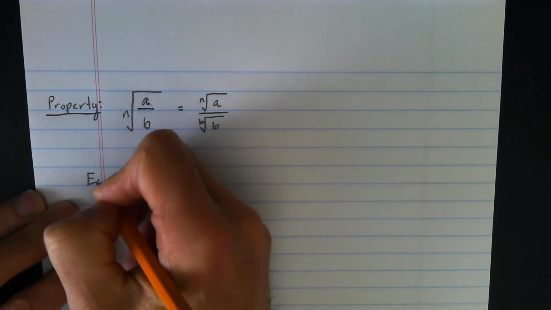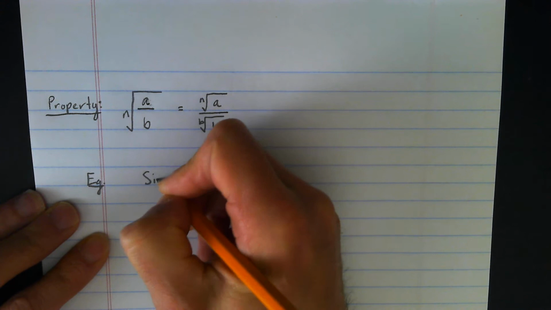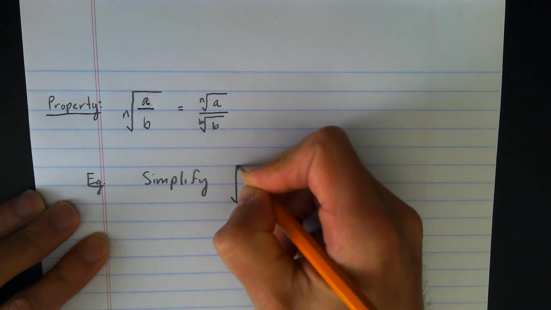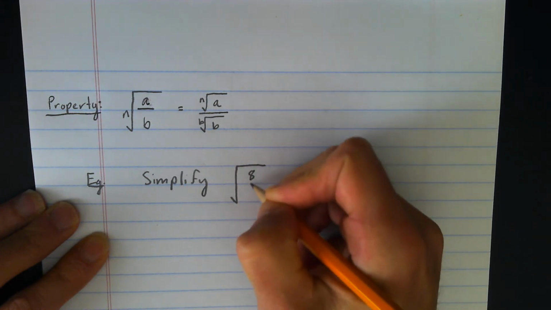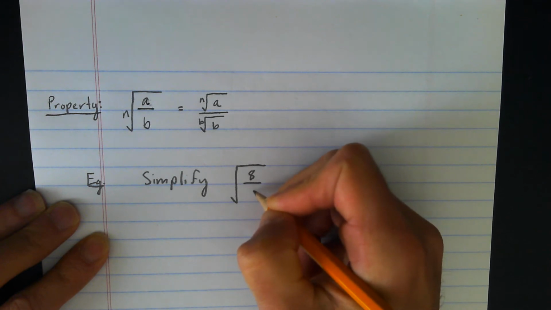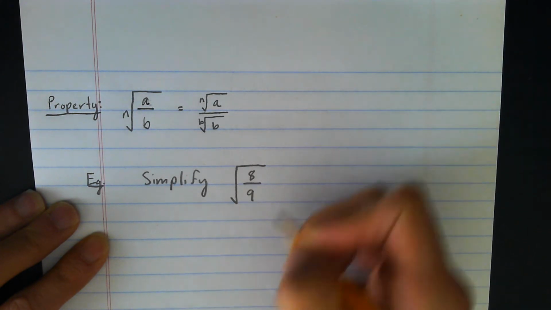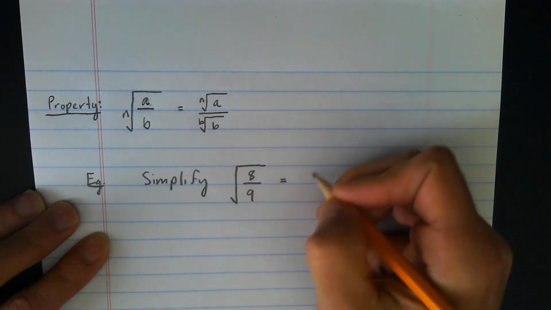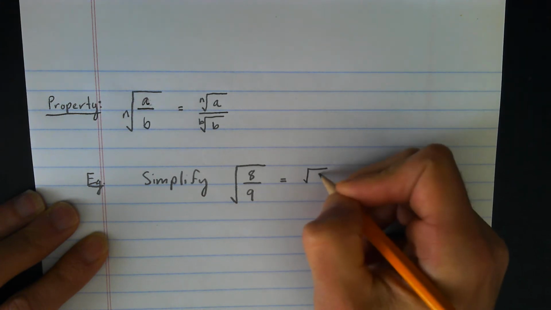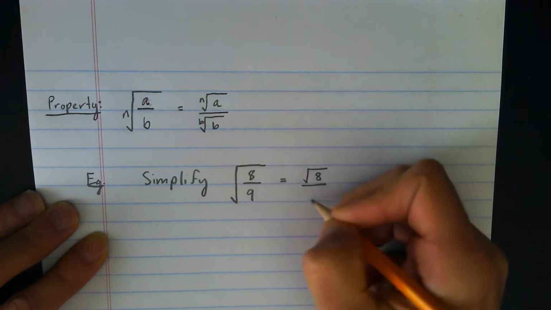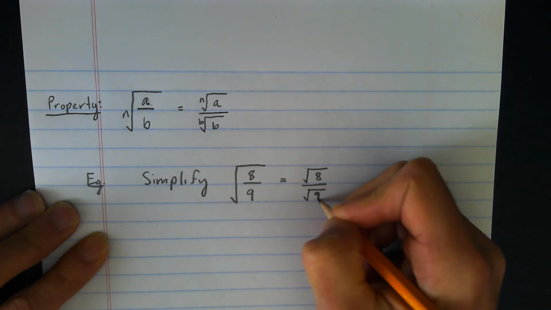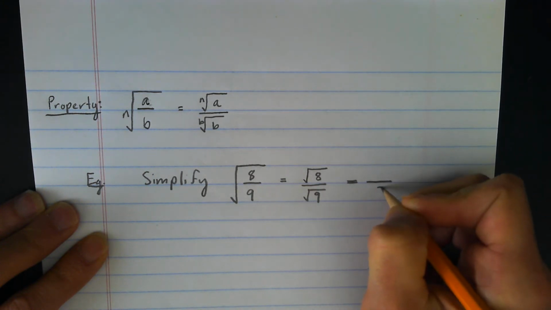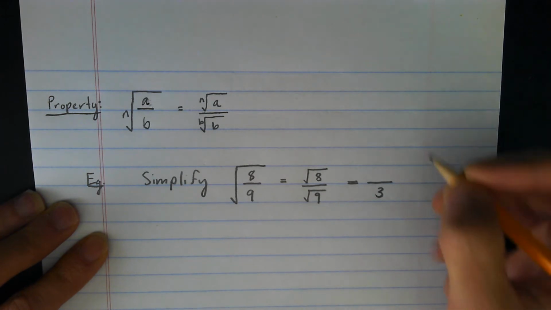So for example, let's simplify. Let's do a square root. Let's do the square root of 8 over 9. This is fairly straightforward, and we're just going to use this property above to break it into two square roots, like so. And then the square root of 9 is easy to evaluate. It's just 3. And then for the square root of 8, we just need to simplify it.